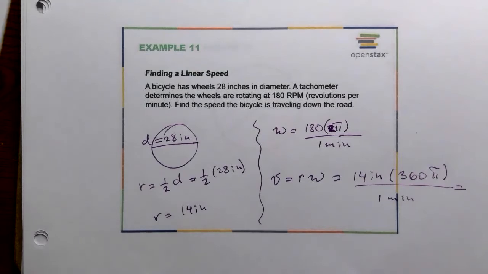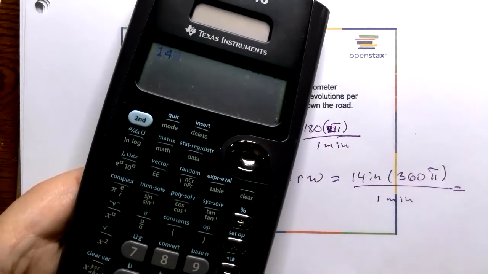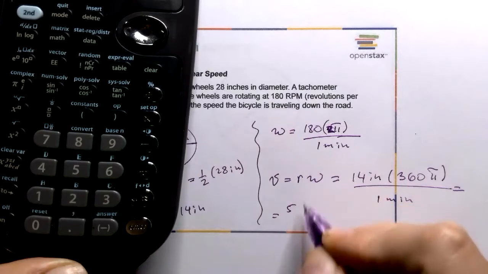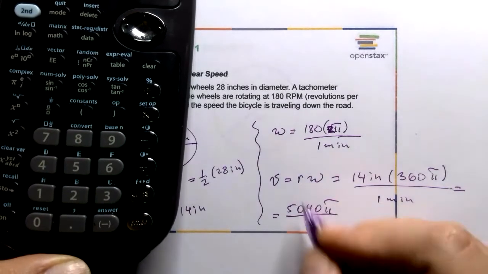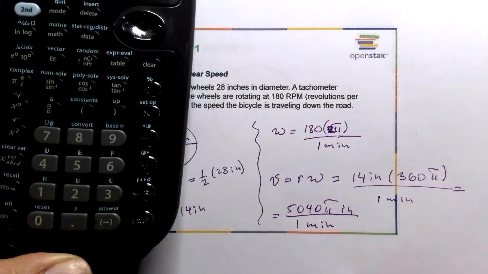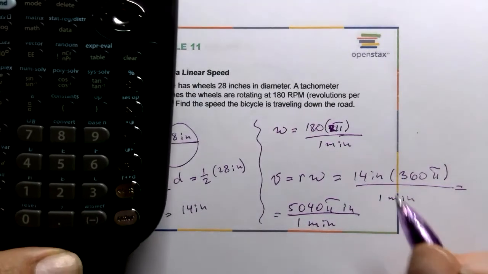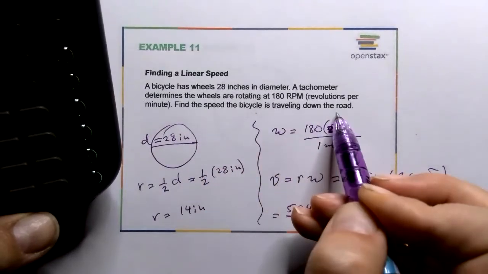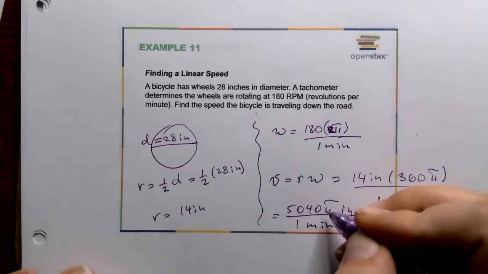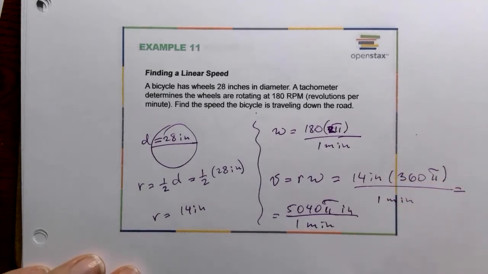Okay, let's put it in the calculator. 14 times 360 gives us 5,040 pi inches, right? We have inches in the numerator, and then 1 minute in the denominator. Okay, but they want us to find the speed. They didn't tell us which units they want, but it would be more convenient to convert it to the units that we're used to, and we're used to miles per hour, right?